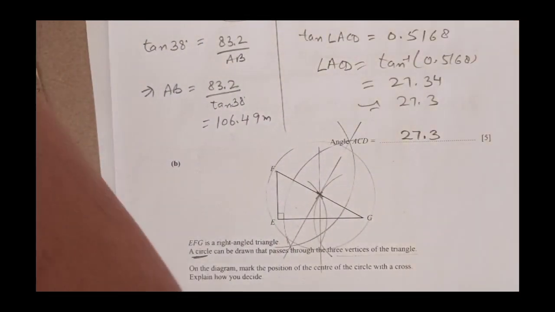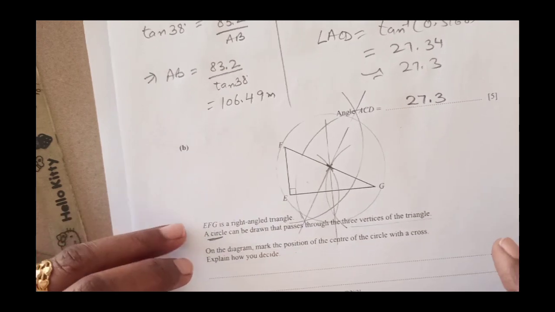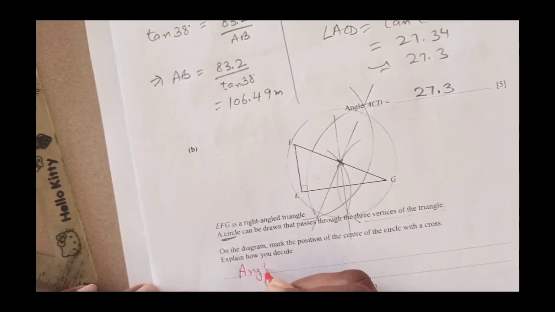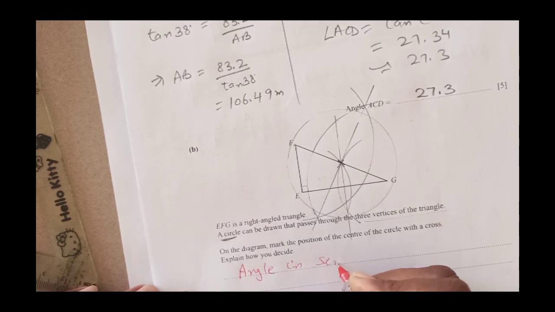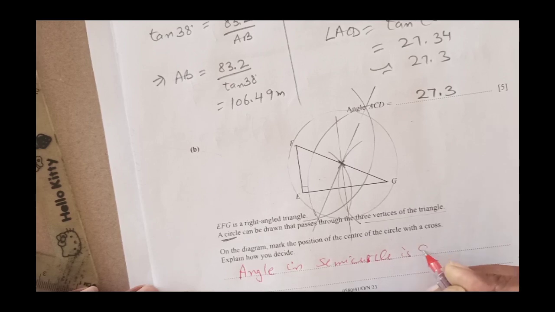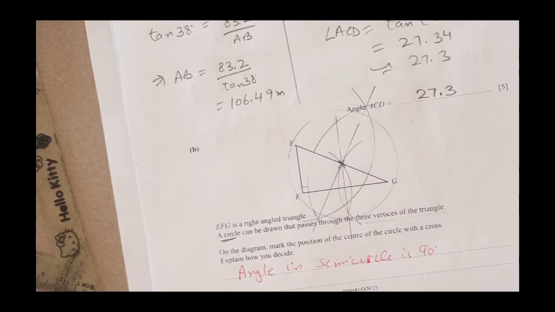So how have you decided? We can write down that angle in a semicircle is 90, because this was 90 degrees. So we can say angle in a semicircle is 90 degrees, right?